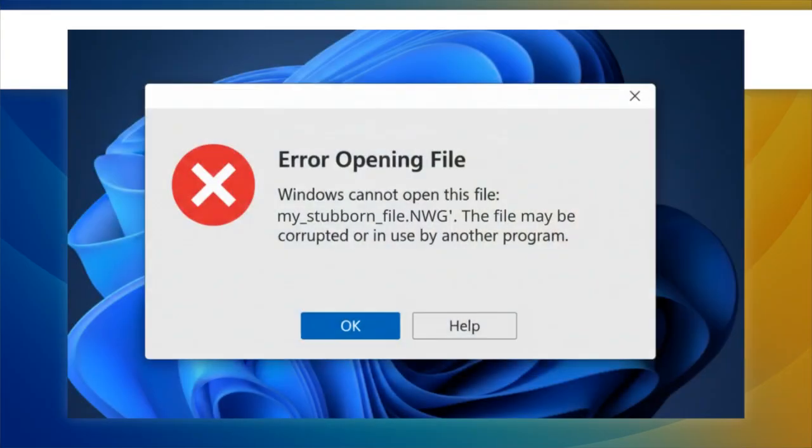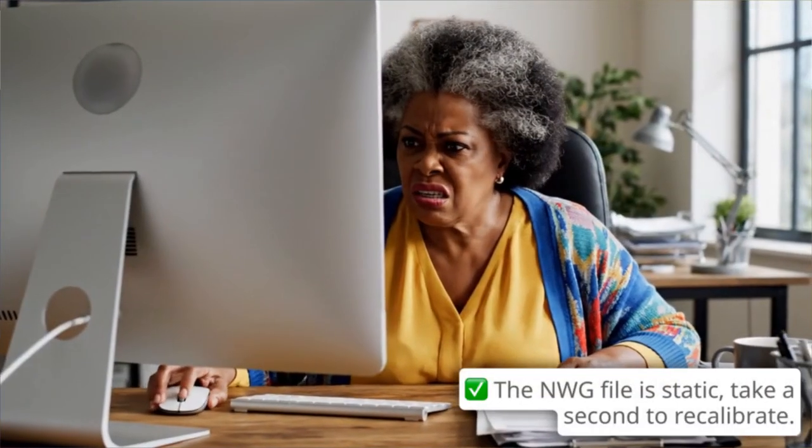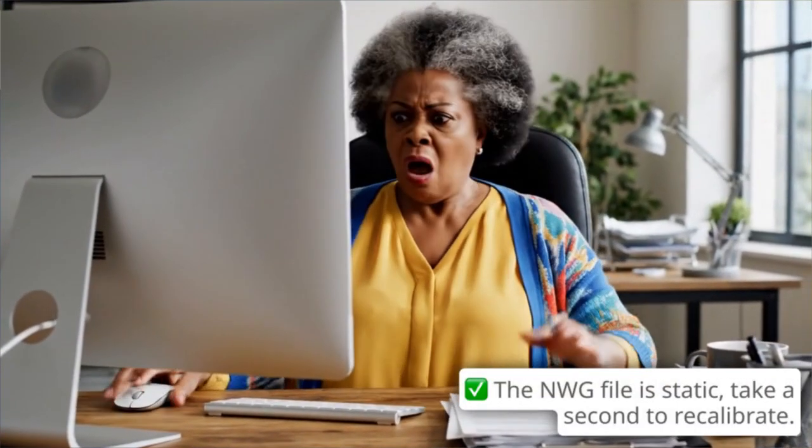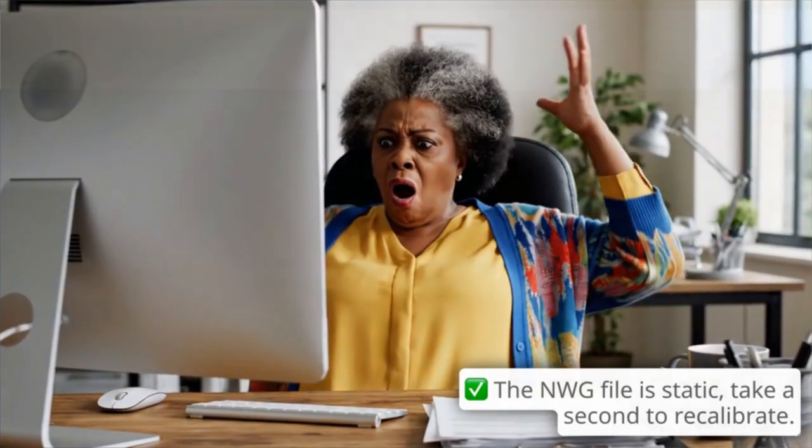If you cannot access the NWG file, no problem. This NWG format requires a precision approach. The error isn't random. Let's go through this quick checklist to ensure every necessary component is verified.